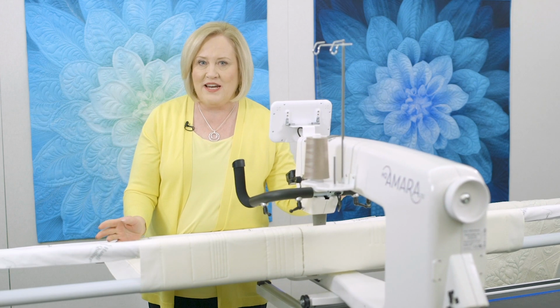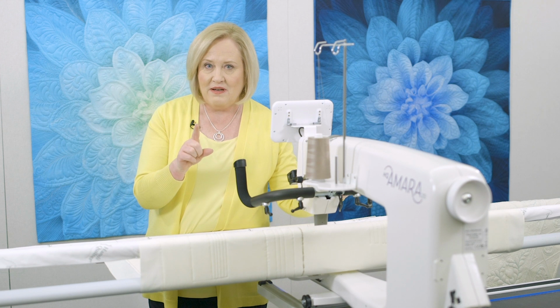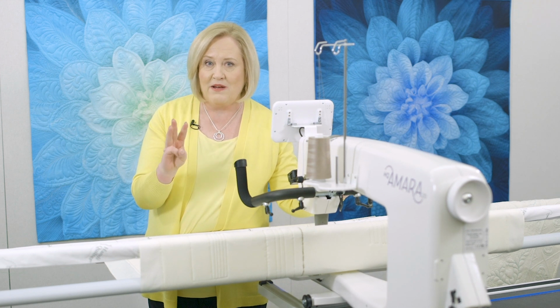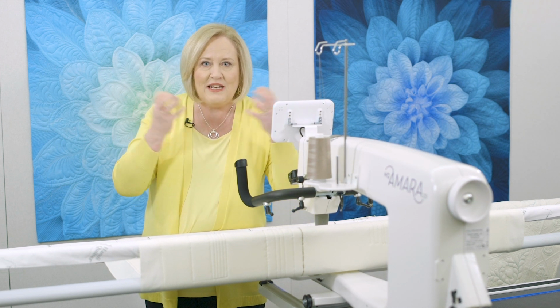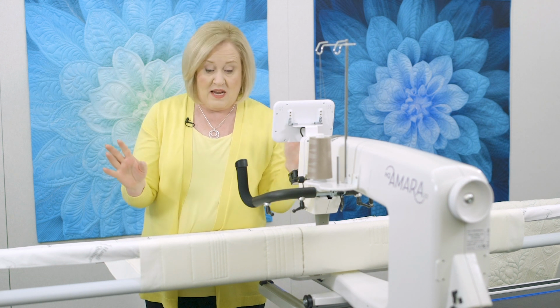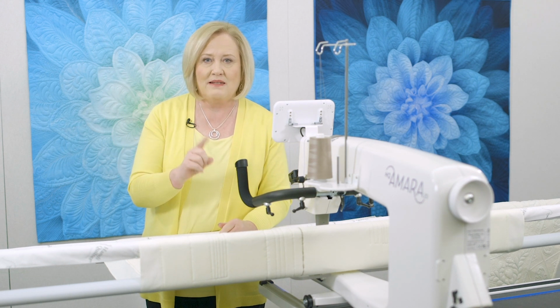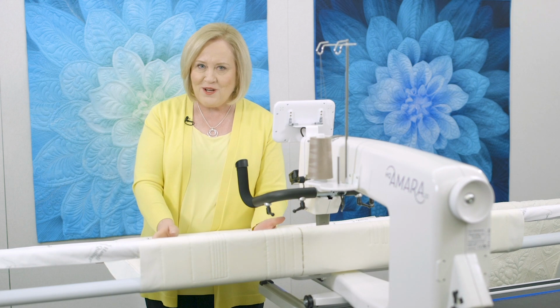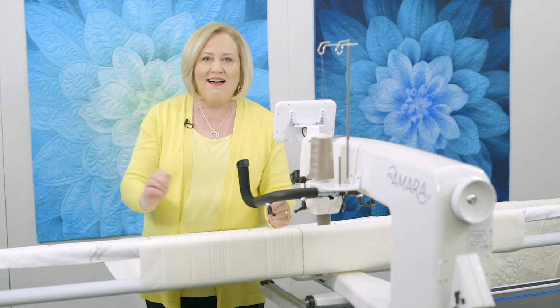Don't let feathers frighten you. Remember, the feather, the spine, and the boundary, and let your creative juices flow and create any type of feather you want, but draw them first and then quilt over them and practice, and you will love feathers.